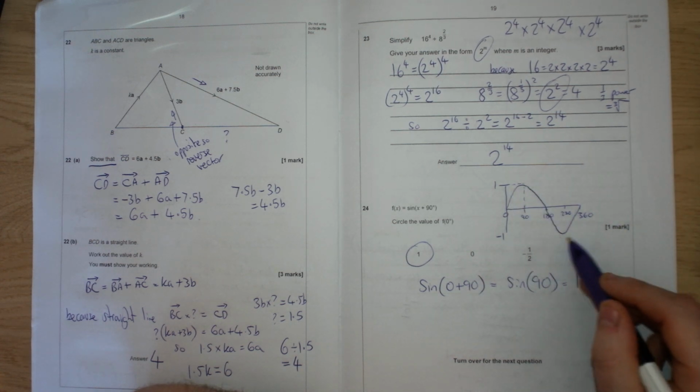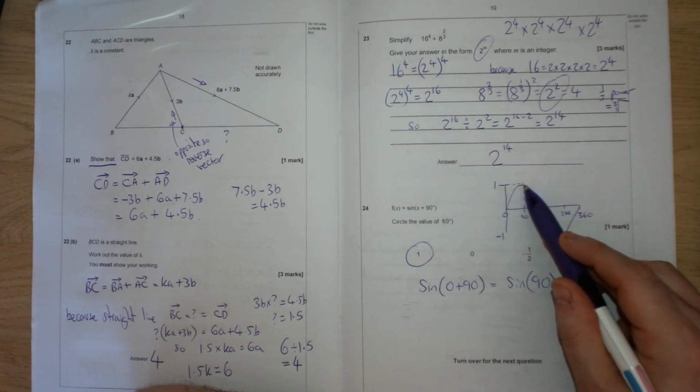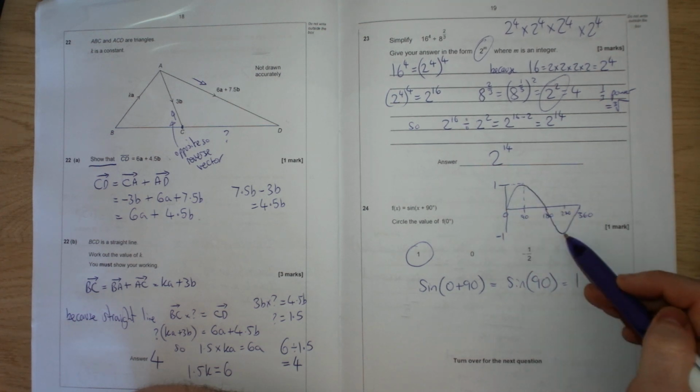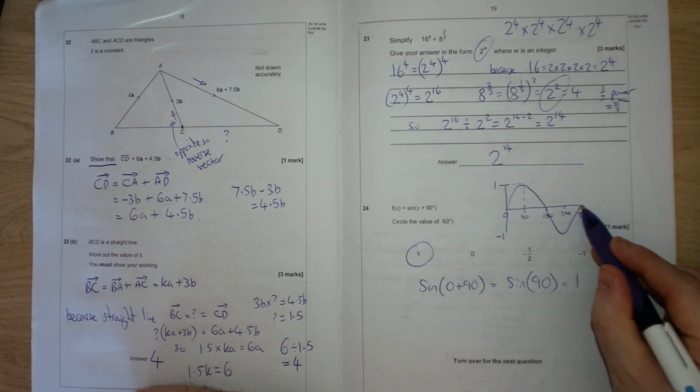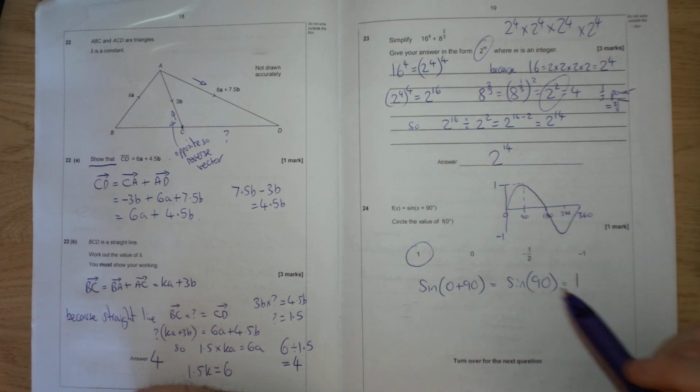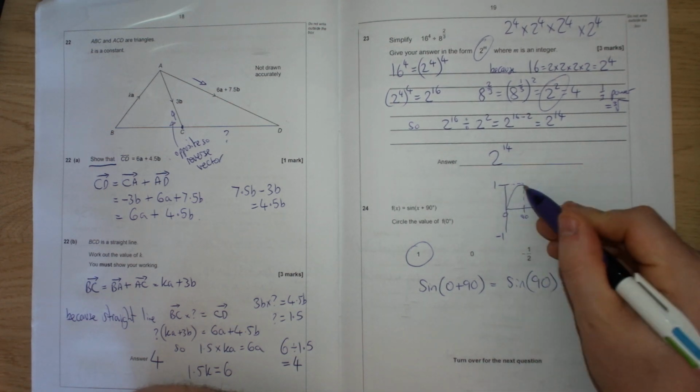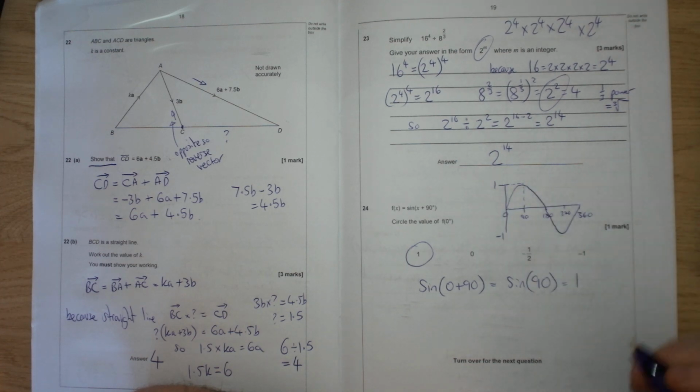That is the shape of a sine wave. Starts from 0, goes up to 1, back to 0, down to -1, then back to 0 at 360, repeats every 360, 1 and -1 the limits. At 90, the value of sine is 1.